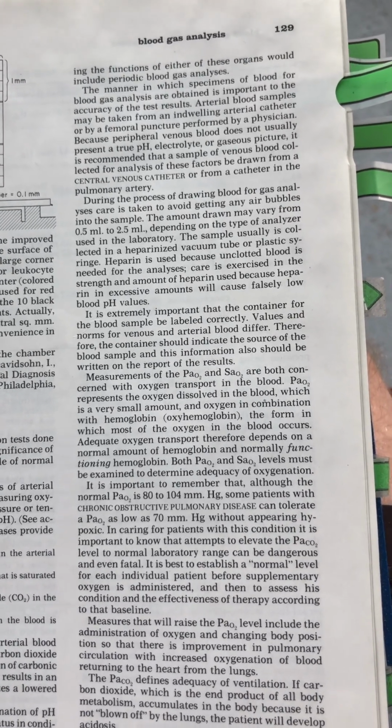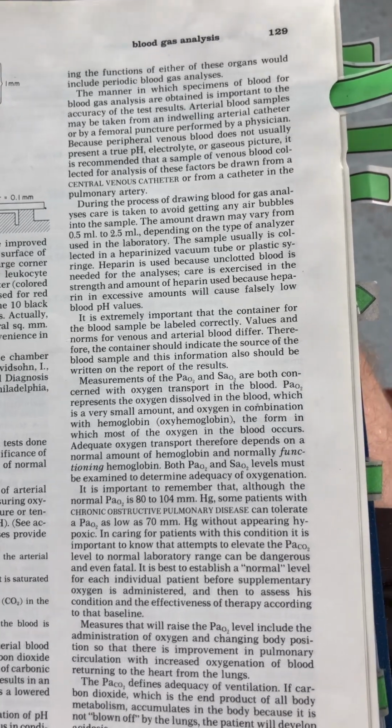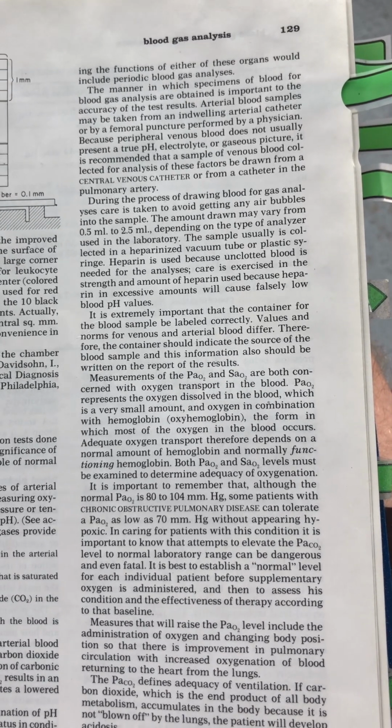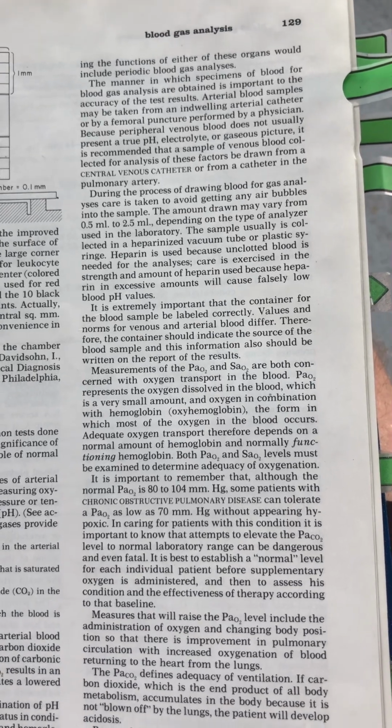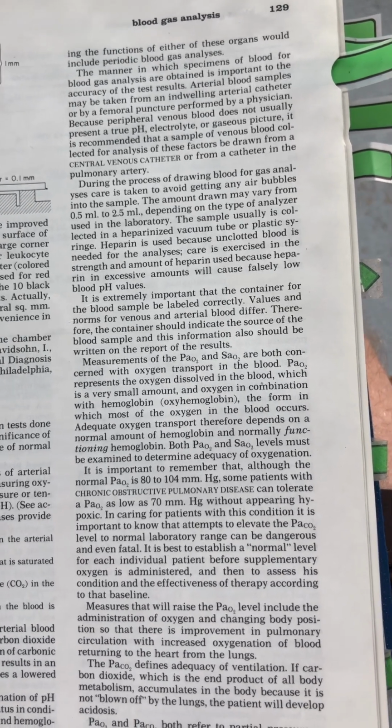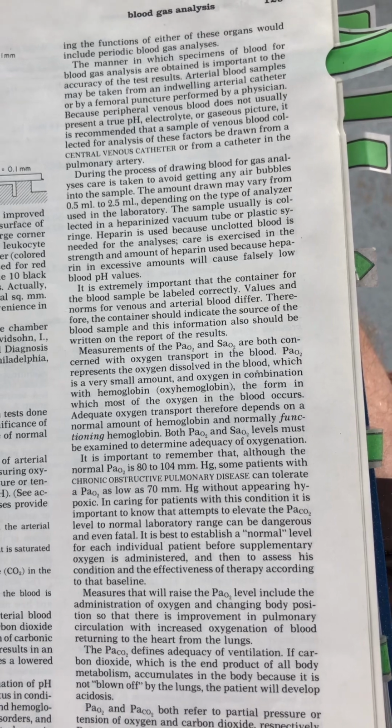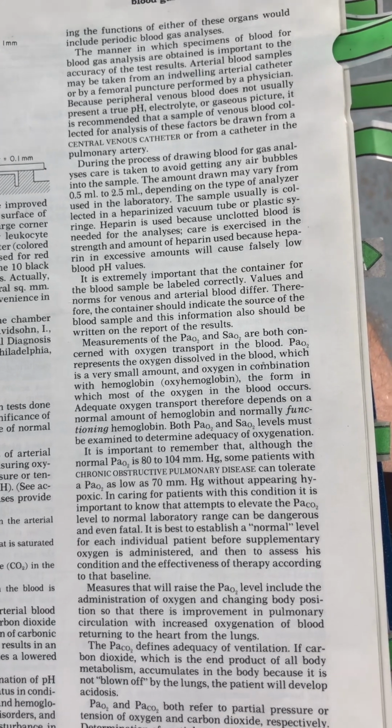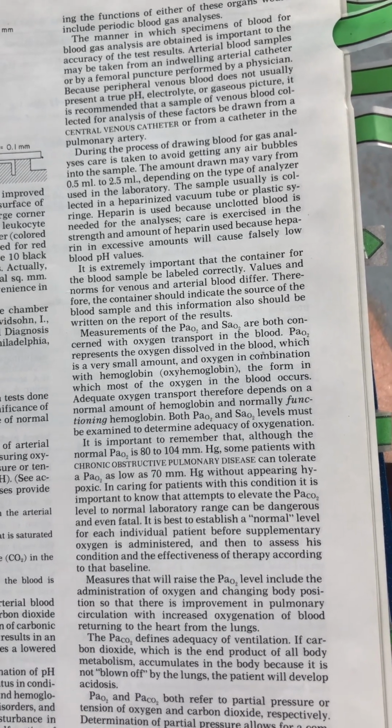It is extremely important that the container for the blood sample be labeled correctly. Values and norms for venous blood and arterial blood differ. Therefore, the container should indicate the source of the blood sample, and this information also should be written on the report of the results. Measurements of the PaO2 and the SaO2 are both concerned with oxygen transport in the blood.